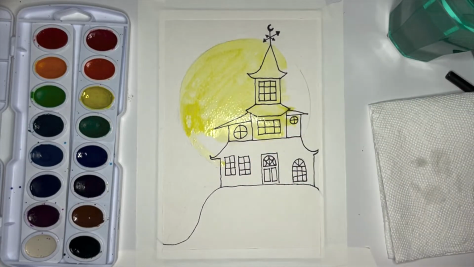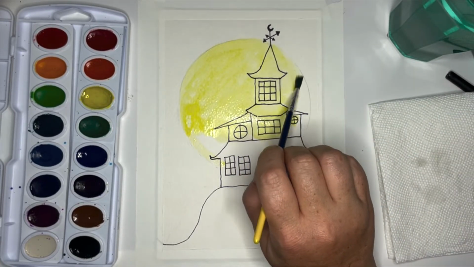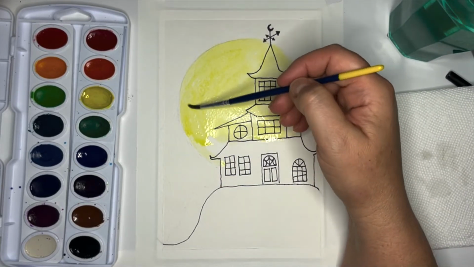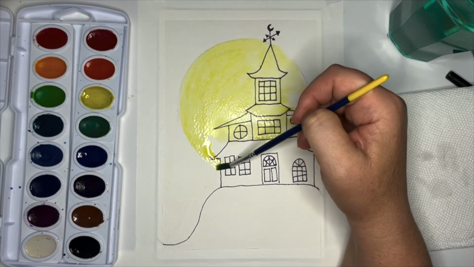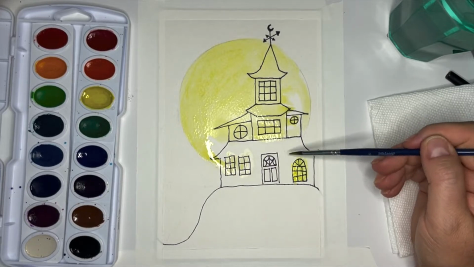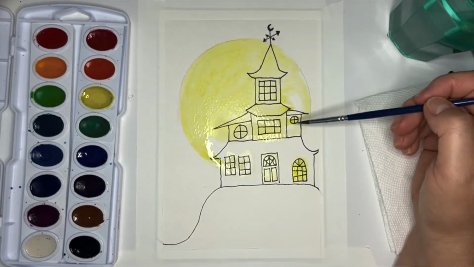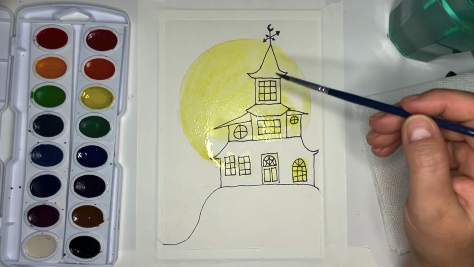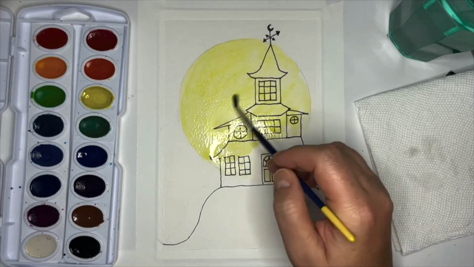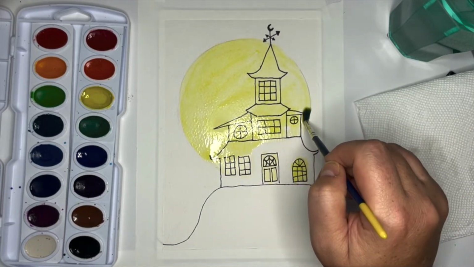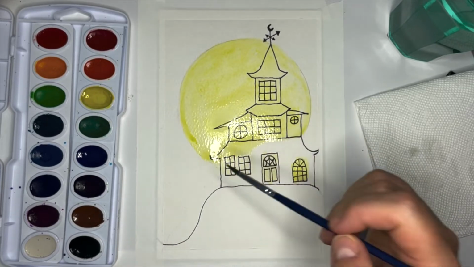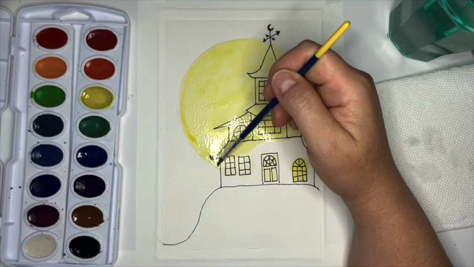So I'm adding yellow, but I want it to be maybe a little lighter than I started out, so I'm going to add some more water. I'm going to make sure that I also get some yellow in all the little windows of this house. So I've got my yellow moon going. I'm trying to make this pretty light. Don't need it to be too dark. Make sure I get that whole circle filled in.